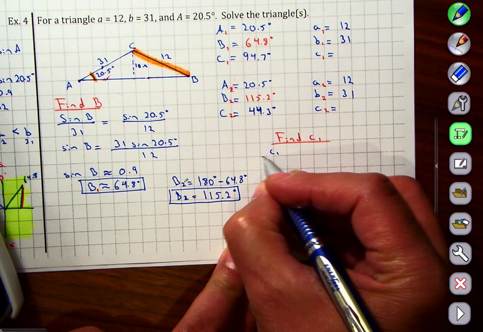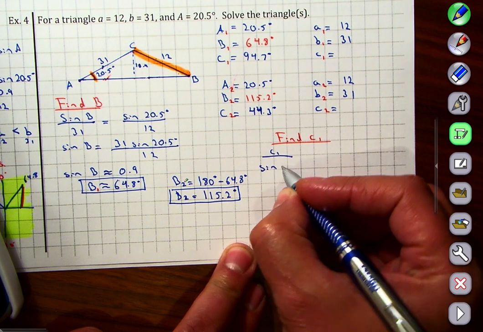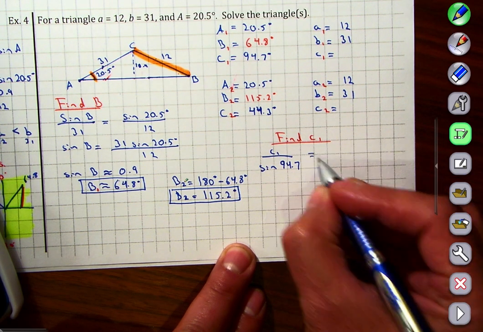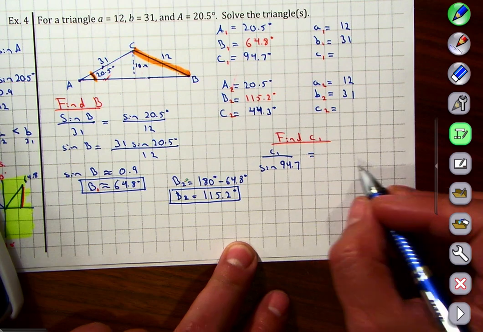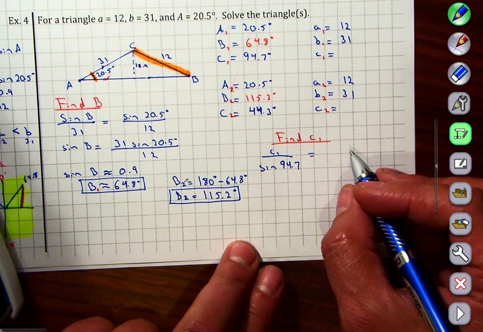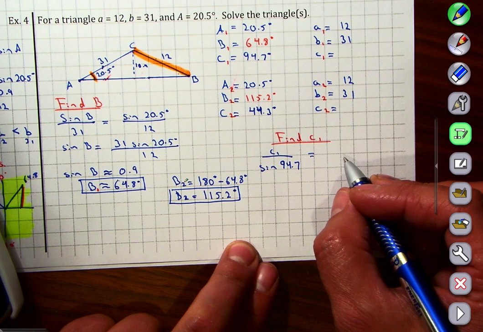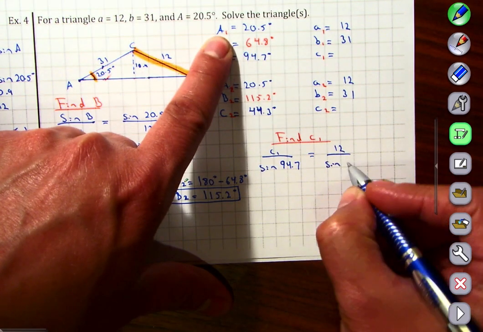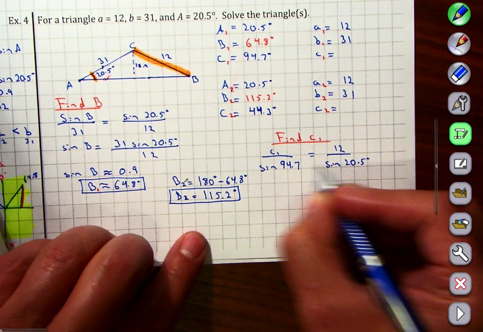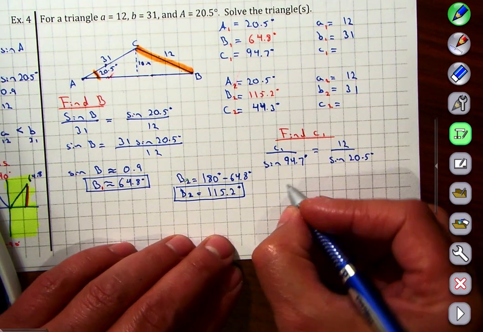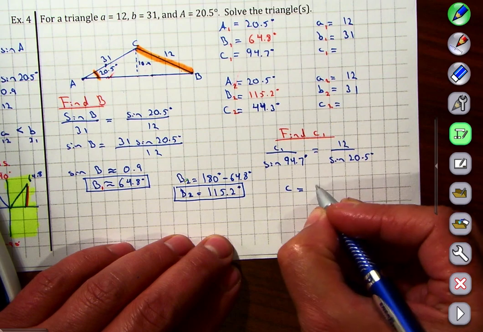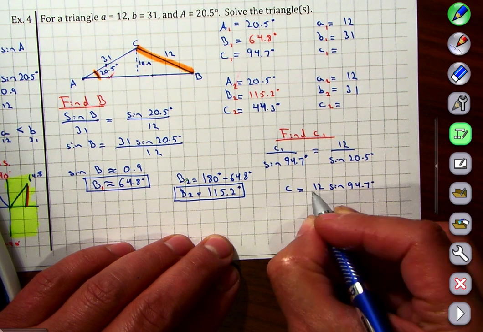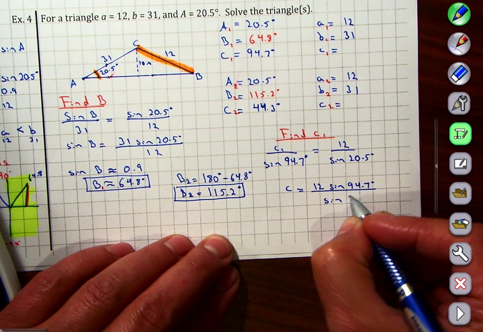So C1 over the sine of 94.7 is equal to 12 over the sine of 20.5 degrees. Find it, see what you get. So therefore C1 is equal to 12 sine of 94.7 degrees over the sine of 20.5 degrees.